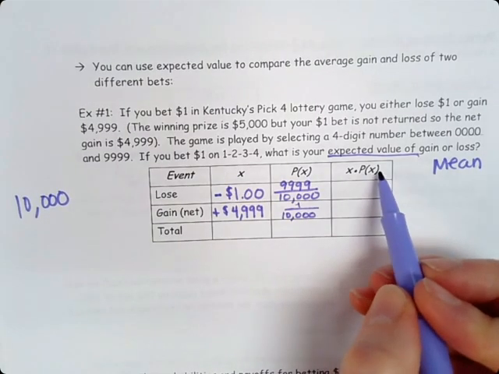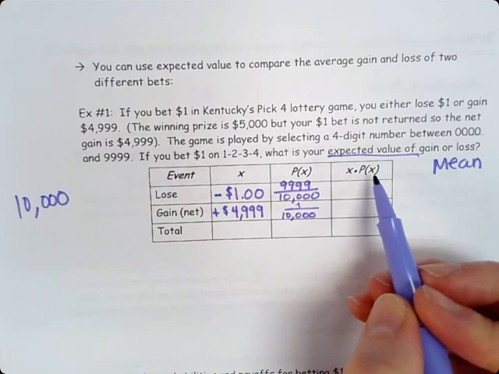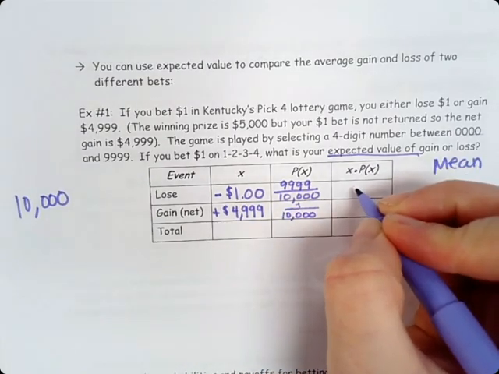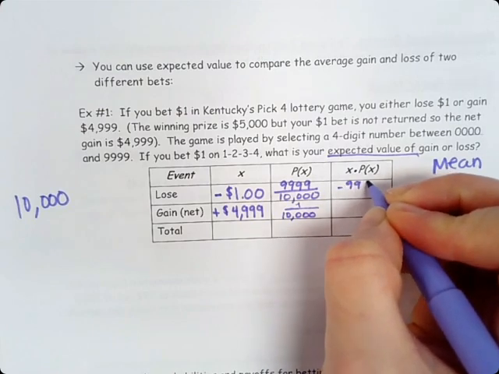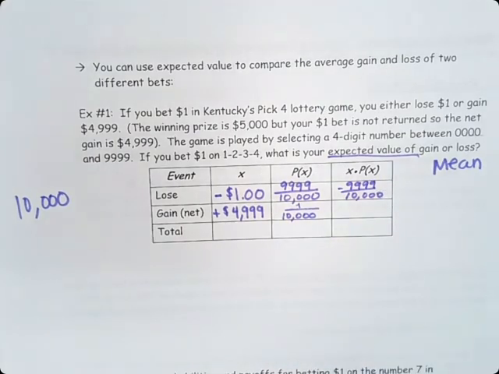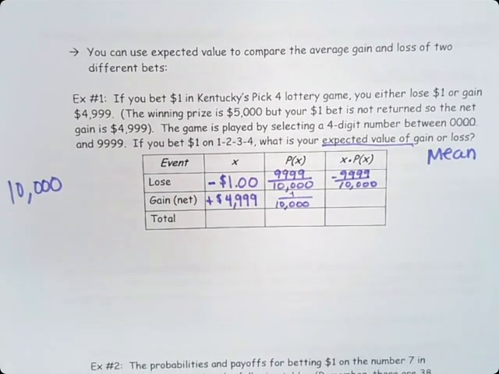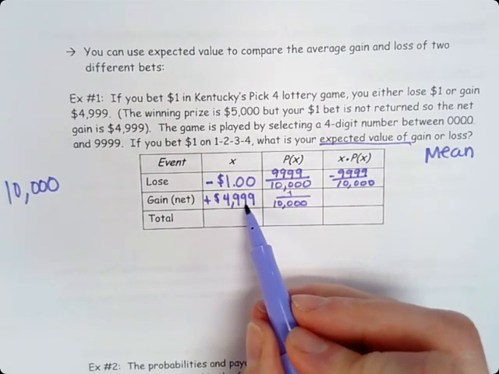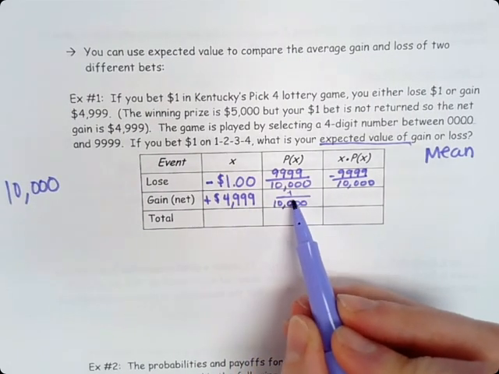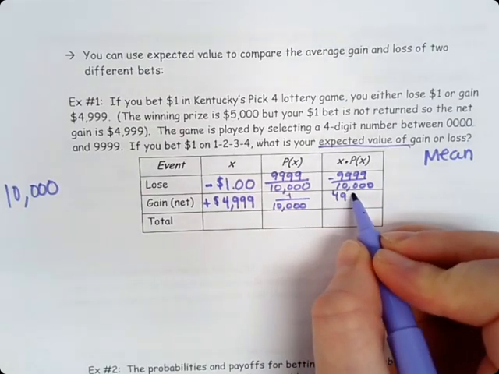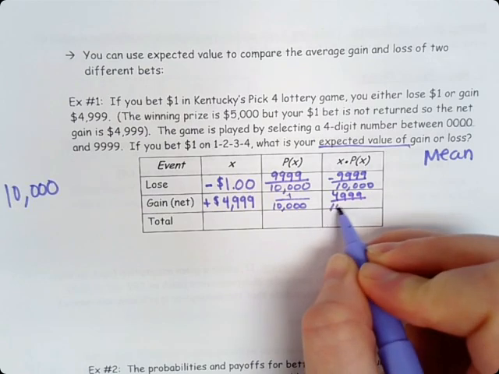So we'll do X times P of X. So negative 1 times this, it's going to be negative 9,999 over 10,000. And then 4,999 times 1 over 10,000, 4,999 over 10,000.